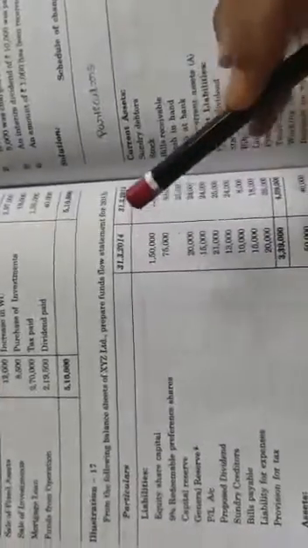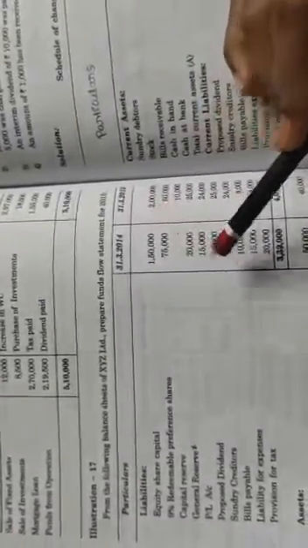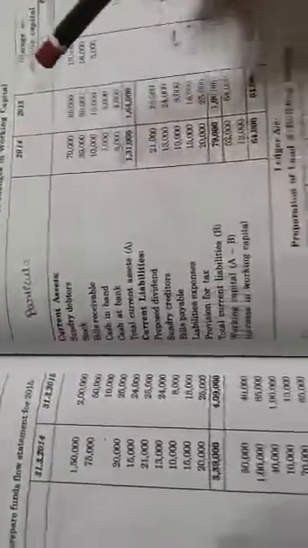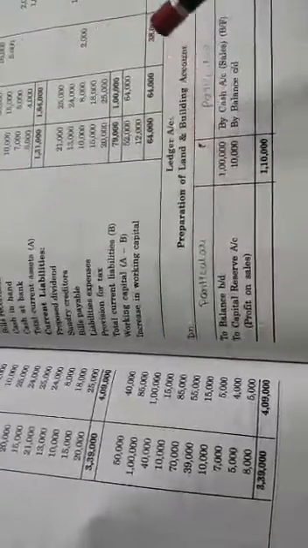See the solution. If they ask you to prepare the fund flow statement, there are 4 steps. First is the calculation of the schedule of changes in working capital. Second is the preparation of the ledger accounts. Third is the calculation of fund from operation.